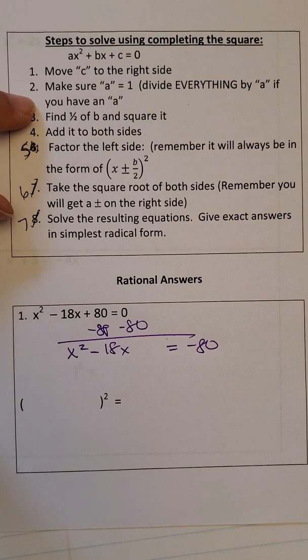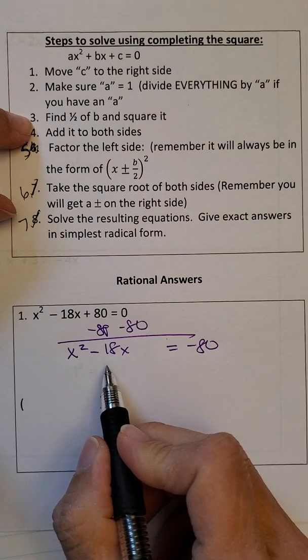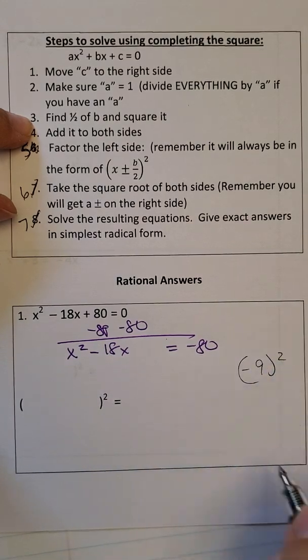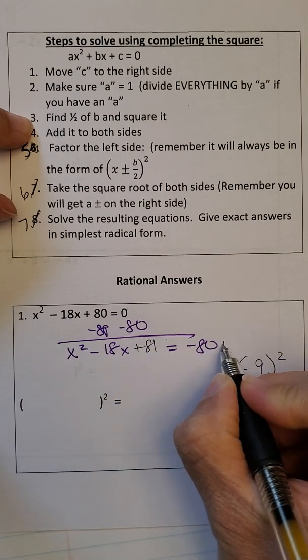What's our next step? Make sure A is 1. It is. Take half of b, square it, and add it to both sides. Well, half of b is negative 9. If I square it, I get 81, so I'm going to add 81 to both sides.